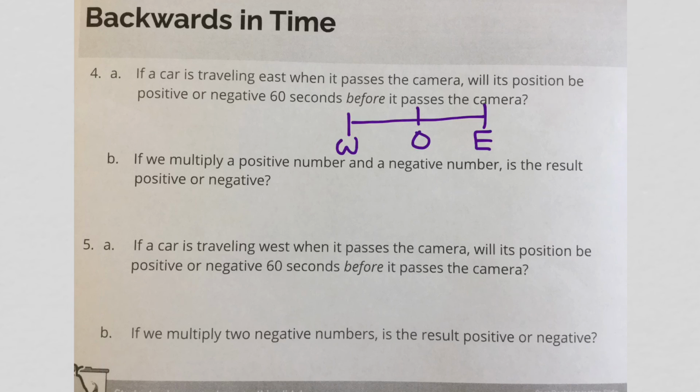So the car is traveling the east direction, but it wants to know before it hits 0, is it on the positive or negative side? And you can see that before it hits 0, it's on the negative side. This means if we multiply a positive and a negative number, the result is going to be negative.